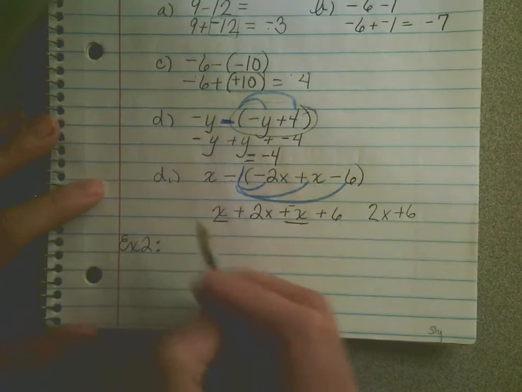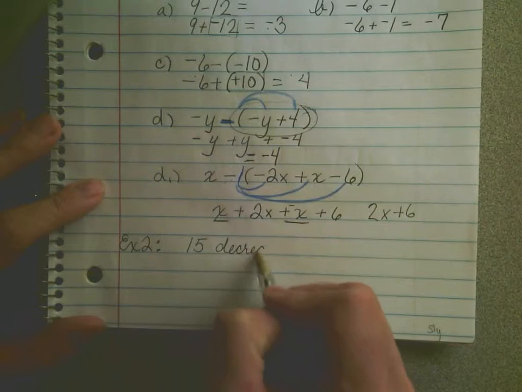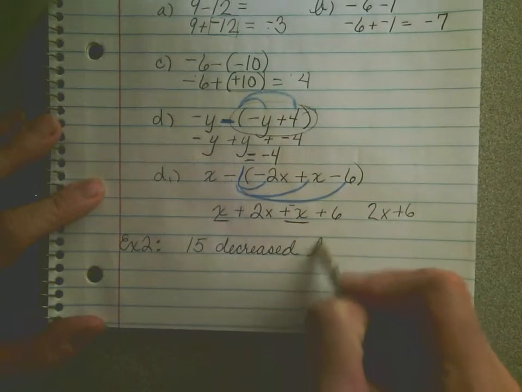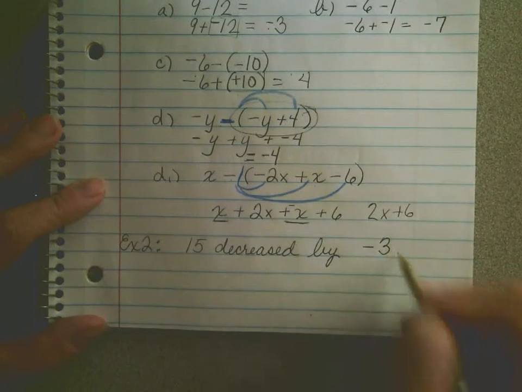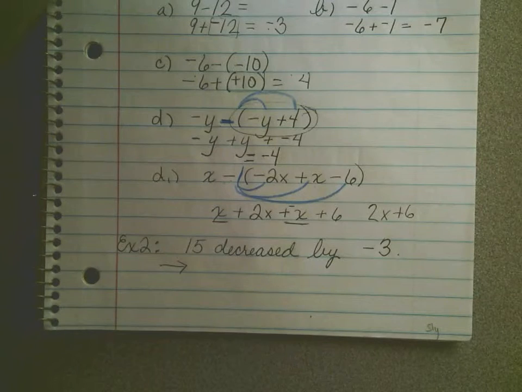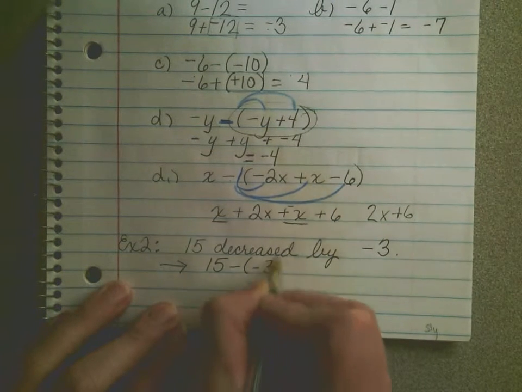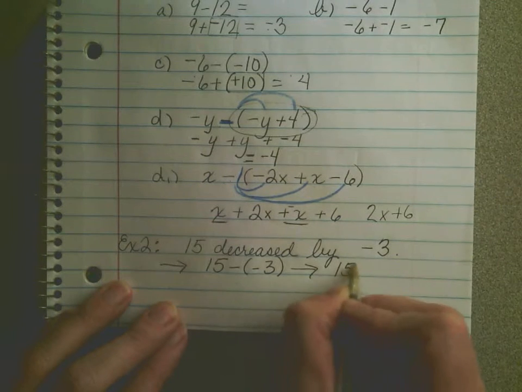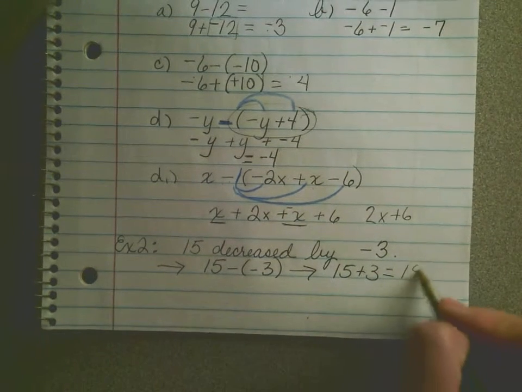Here's my example 2. 15 decreased by negative 3. How would you write this? Anybody have? Go ahead, Justice. Good. Thank you for all of you for jumping on. That's exactly right. I love it.